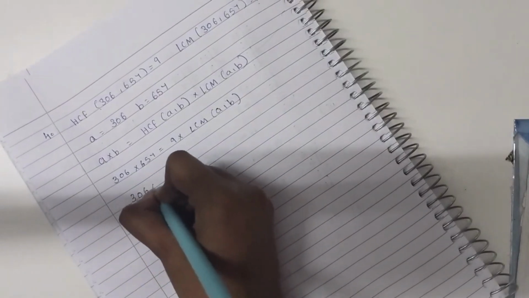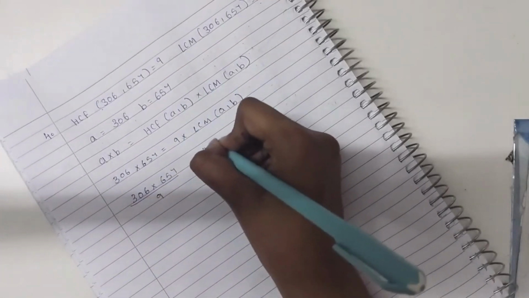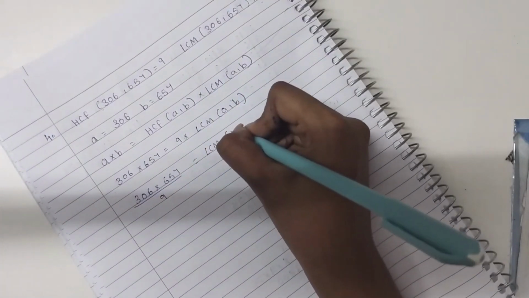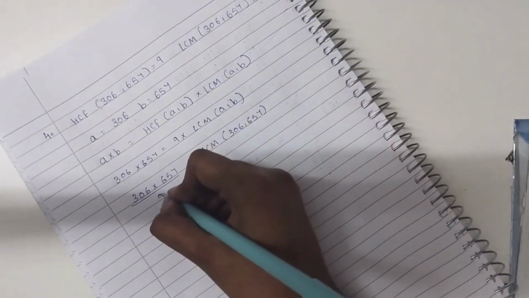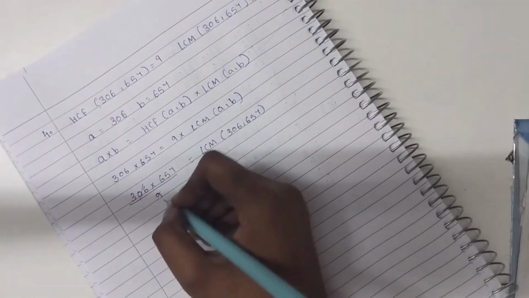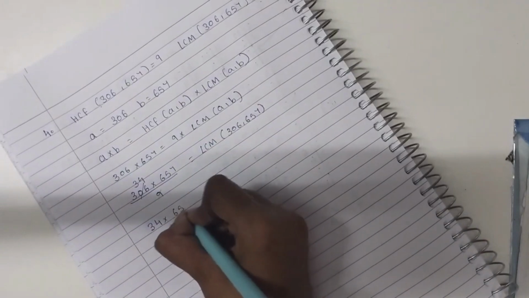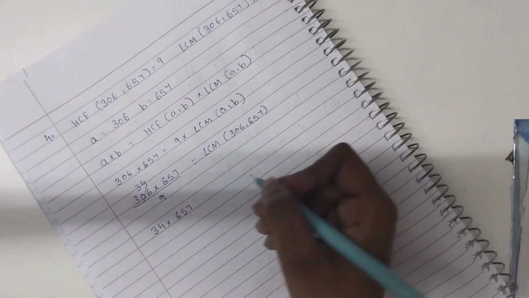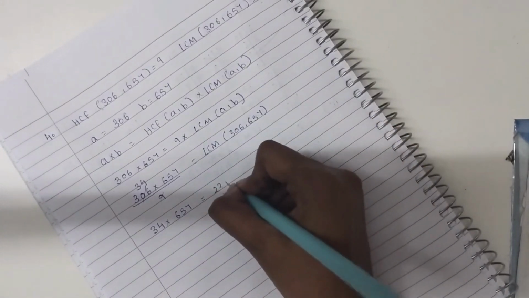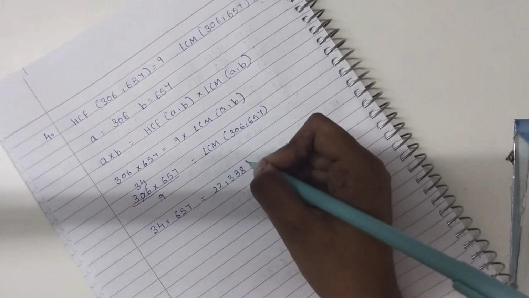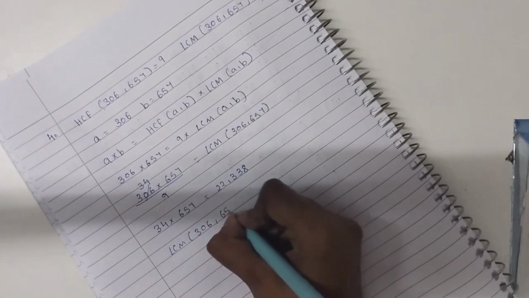So 306 times 657 divided by 9 is equal to the LCM of A comma B. So we can cancel 9 and 306, which will give us 34. So when we multiply 34 times 657, we should arrive at the LCM of 306 and 657, which is equal to 22,338, which is the LCM of 306 and 657.